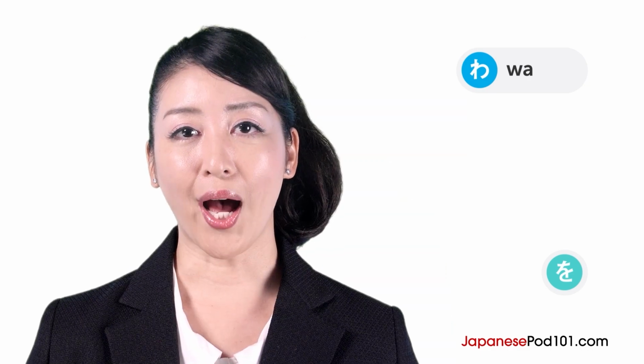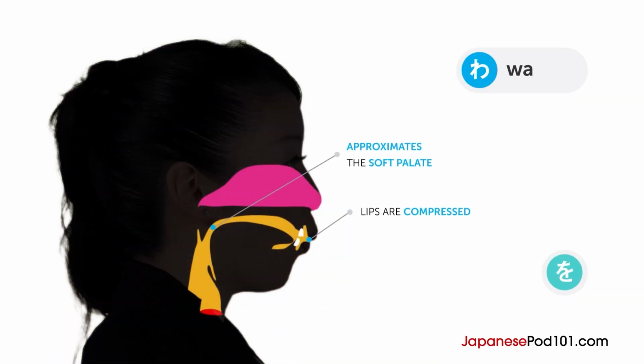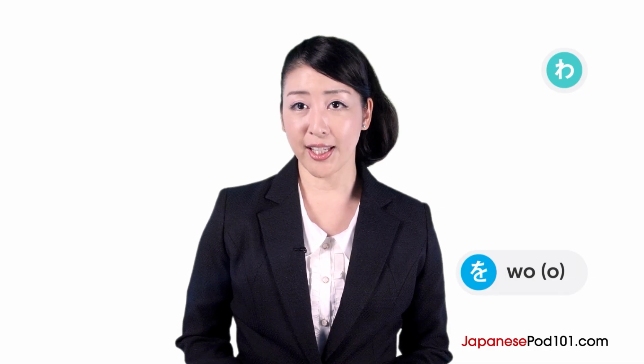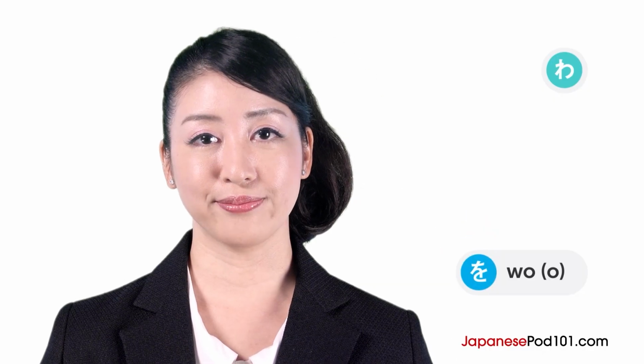There are only two sounds in this group in modern Japanese. Wa, o. The W sound in wa is similar to the English W sound. However, ease the pressure a little when you round the lips. Repeat after me. Wa, wa, wa, wa. The O sound is grouped in the consonant W group, but it's pronounced the same as O in Japanese. Repeat after me. O, o, o, o.